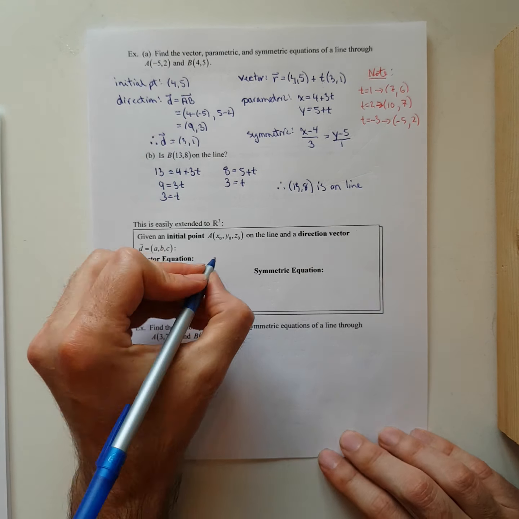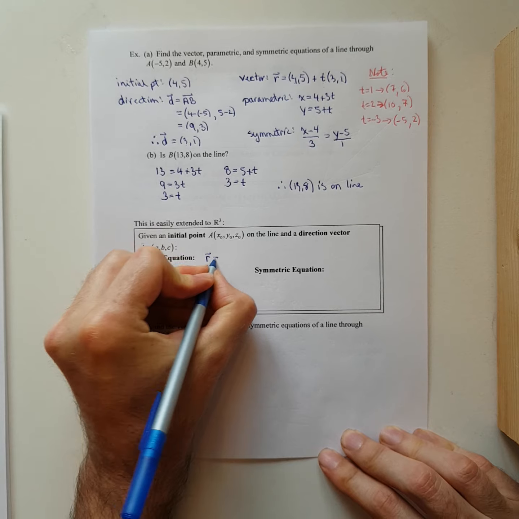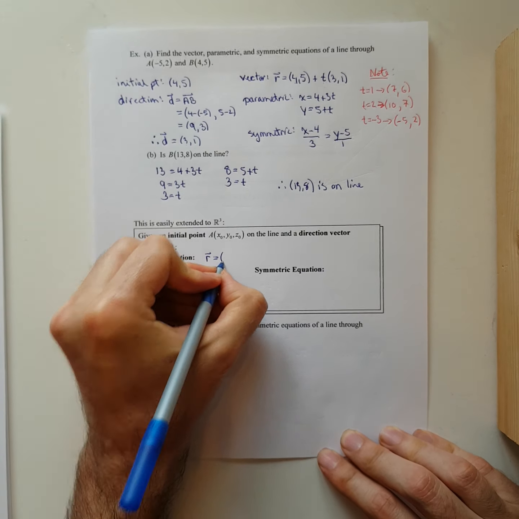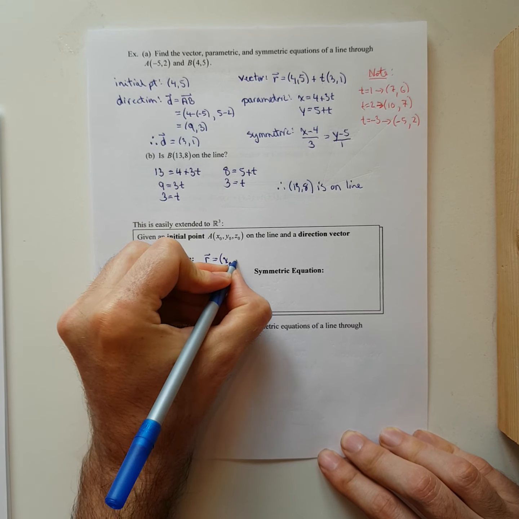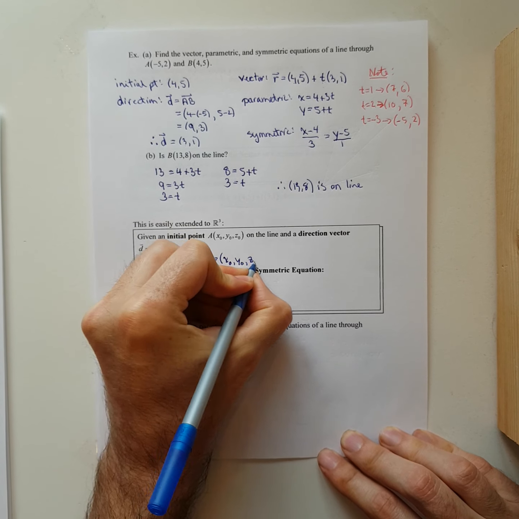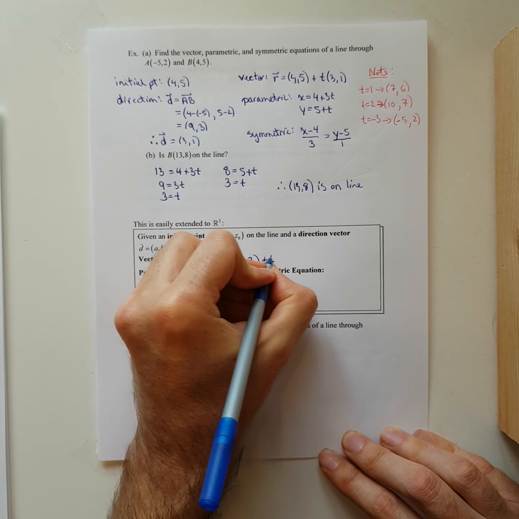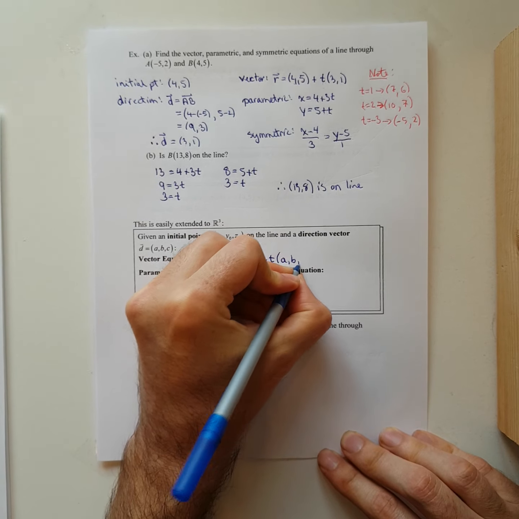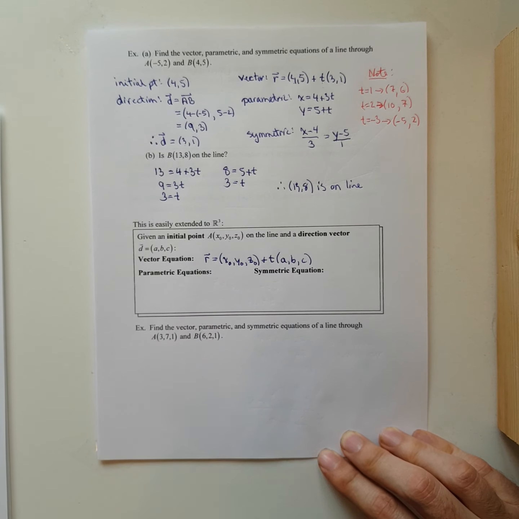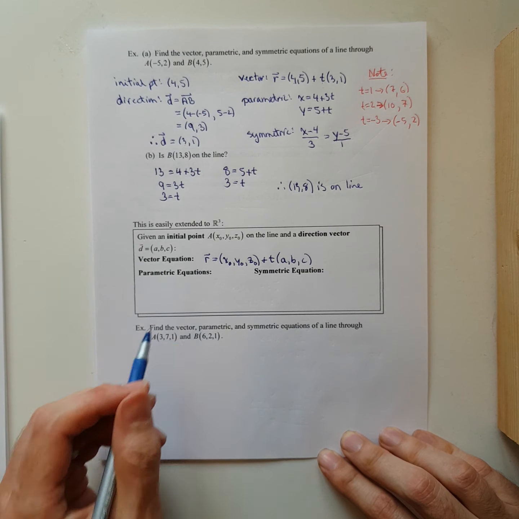And if we do that, then in 3 space, it's not a big jump here to say our vector equation would be x naught, y naught, z naught, plus some multiple of that direction vector. And again, we just use that parameter t. So it's a very small extension, and we're now in 3 space, describing lines in 3 dimensions. We can break them all apart.